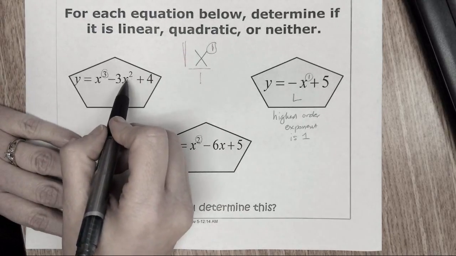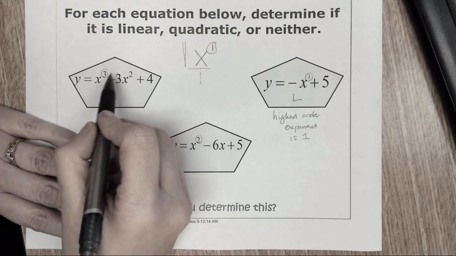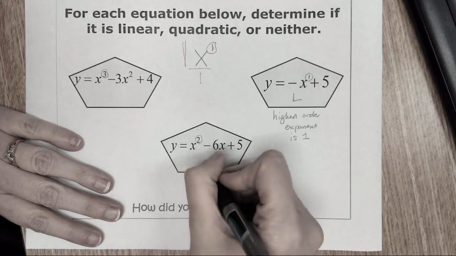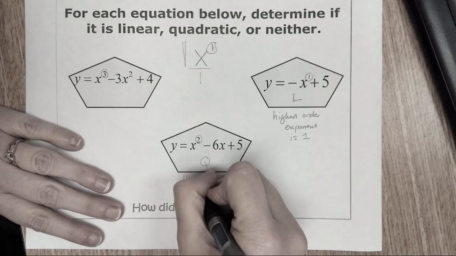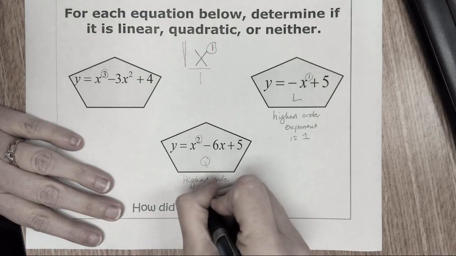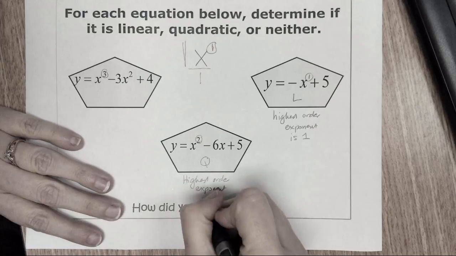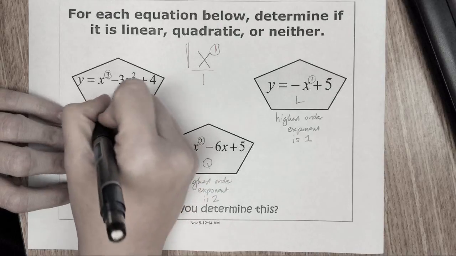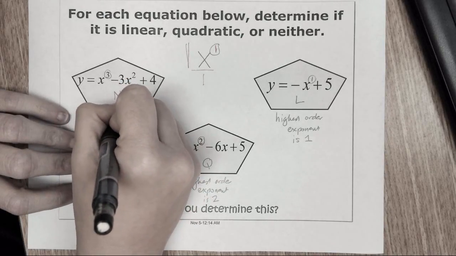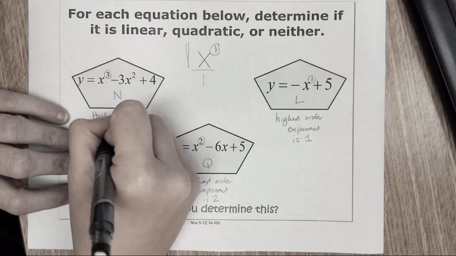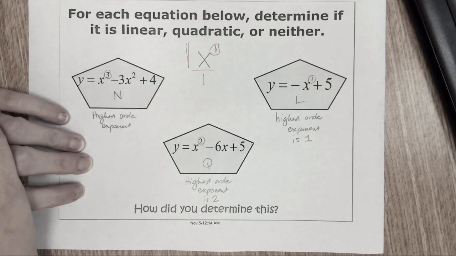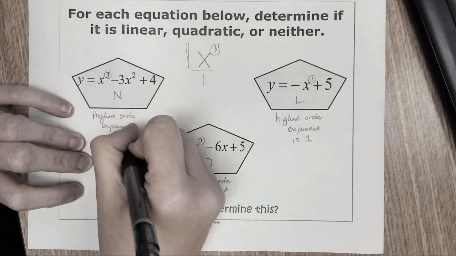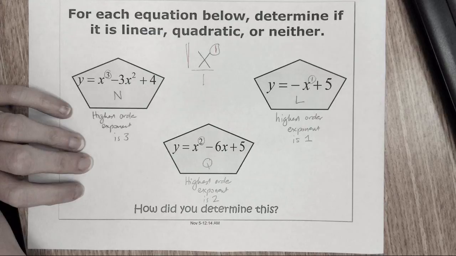Now, this one has a squared variable, but it's not the highest. It's not the biggest exponent. My highest order exponent has to be 2. So this is my quadratic. Highest order exponent is 2. And this guy over here is neither. Again, it's cubic. Technically, it's a higher order exponent. What we care about is that it's not 2 and it's not 1. 3 is not 2 or 1, so we can write that down.